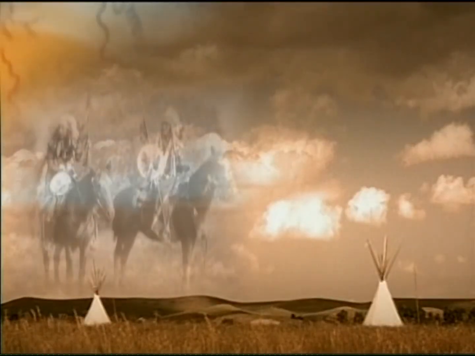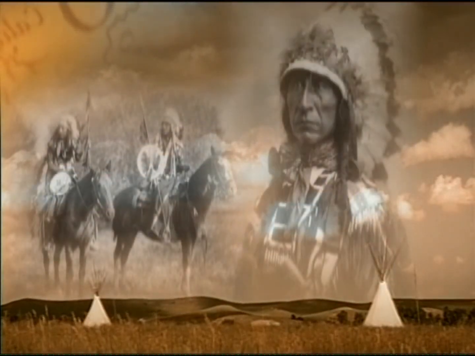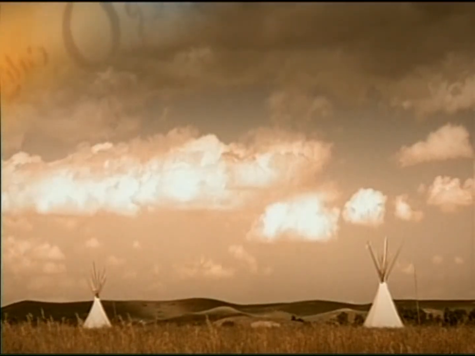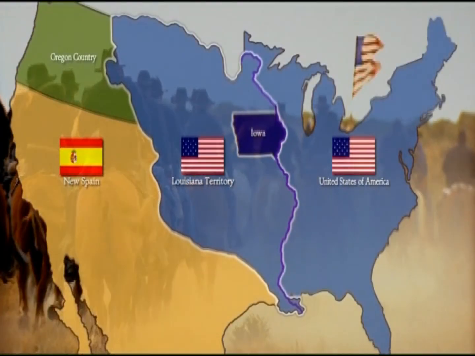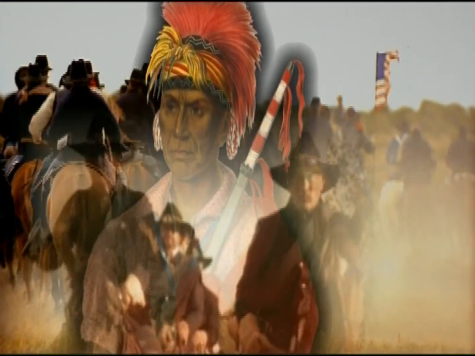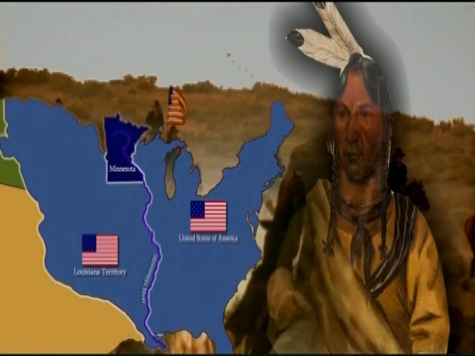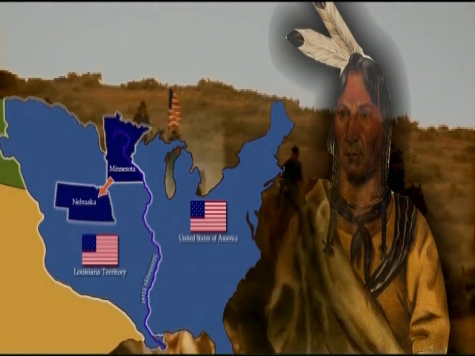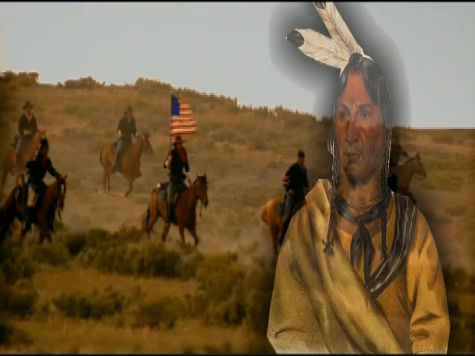But as the United States began to expand westward, more and more Native Americans were displaced. The lands of the present-day state of Iowa were named after the Iowa Indians, who were pushed westward to accommodate an American land rush. And the Sioux Indians in Minnesota were moved to reservations in Nebraska. These stories would play out again and again in this new American land.